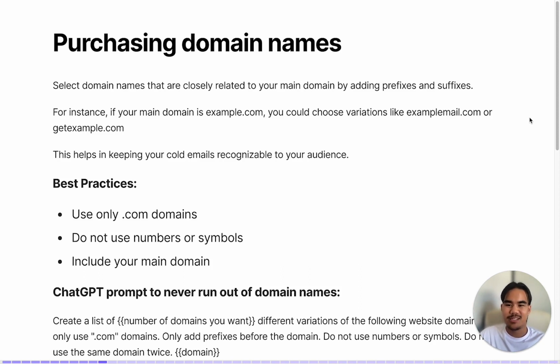So the best practices for purchasing domain names are to only use .com domains, so no .io, no .net. Don't even put a country code in there after .com. You just want .com. You don't want to use numbers or symbols, so you don't want to use example1.com or example-mail.com because it lowers the deliverability. And the last thing is you want to include your main domain. So if my domain is example.com, I want to include it somewhere or make it super recognizable by either adding a word before or a word after or playing with variations of the name itself.